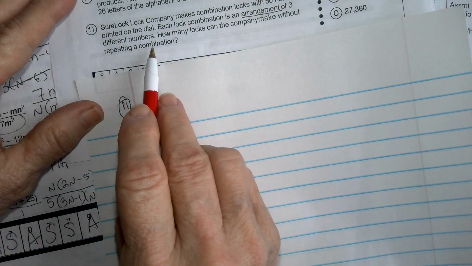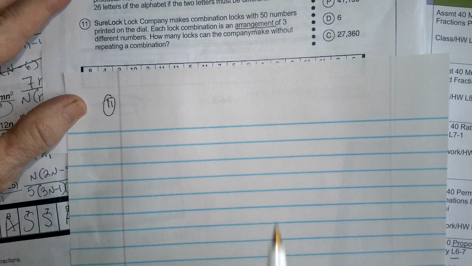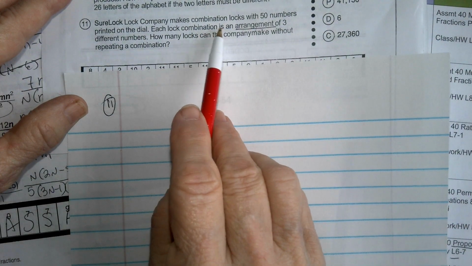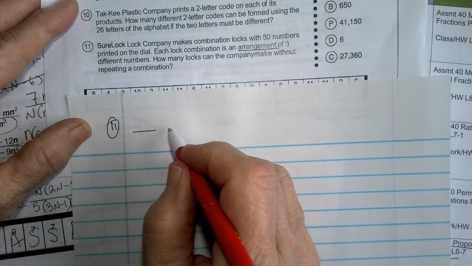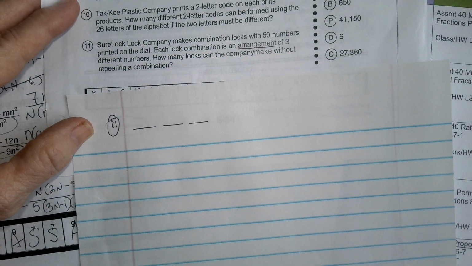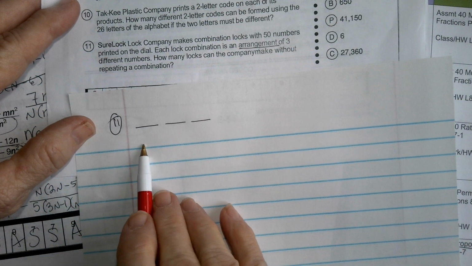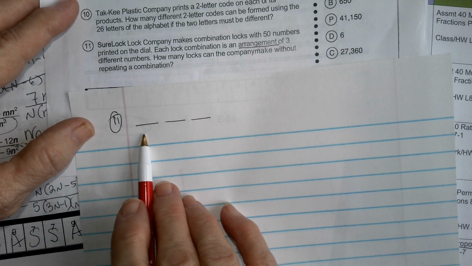Okay. So on this one, how many different numbers are we going to have? How many numbers in our combination? Each lock is an arrangement of how many different numbers? 3. So I'm going to put 1, 2, 3. Then, on this one, how many choices do I have the first time? Gabriel, I need you to focus. In fact, go ahead and move back one seat.